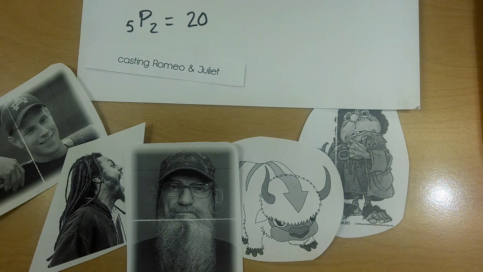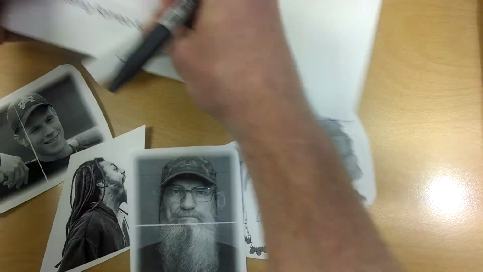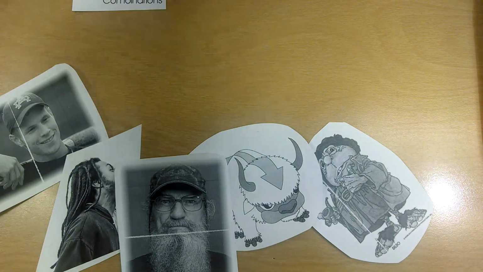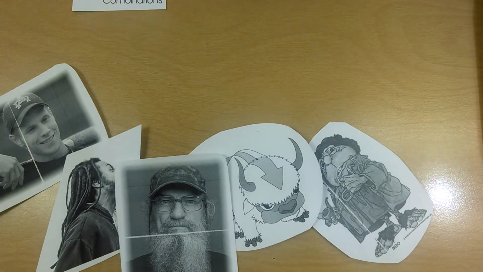Okay, so one more quick topic called combinations. We've talked about our fundamental counting principle. We've talked about permutations, so now let's talk about combinations.